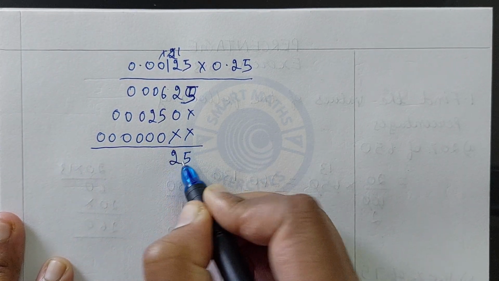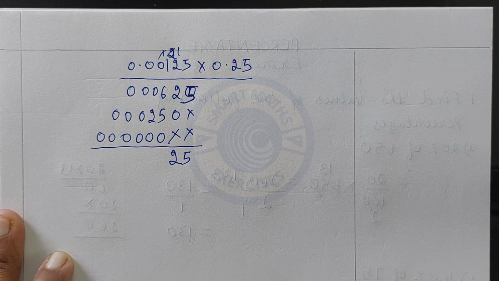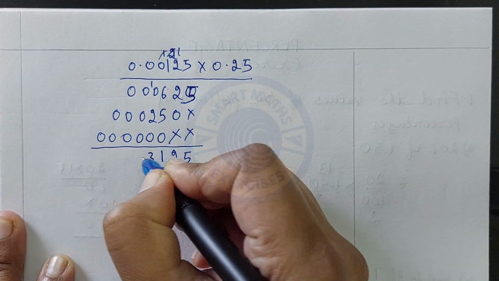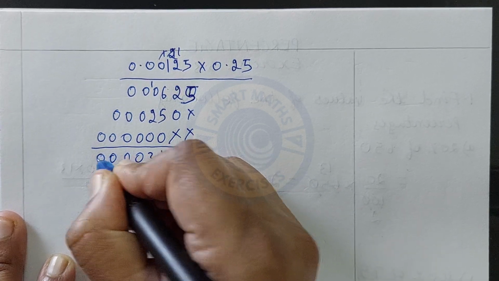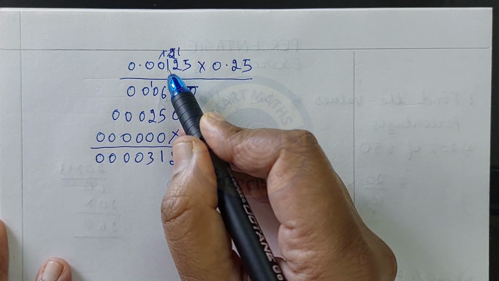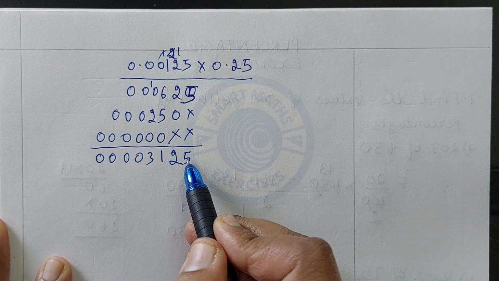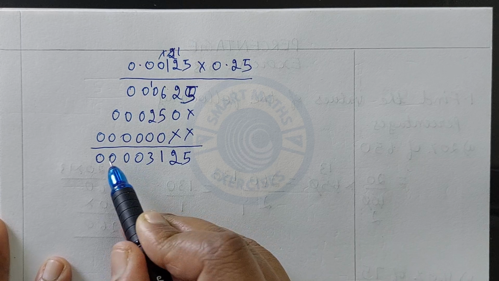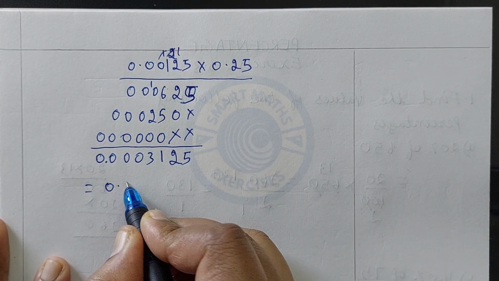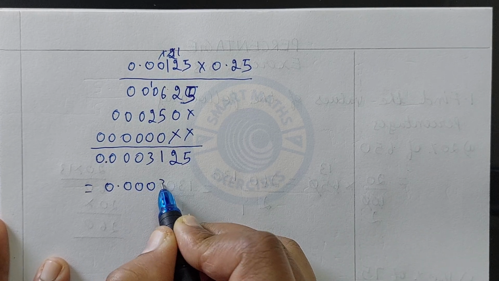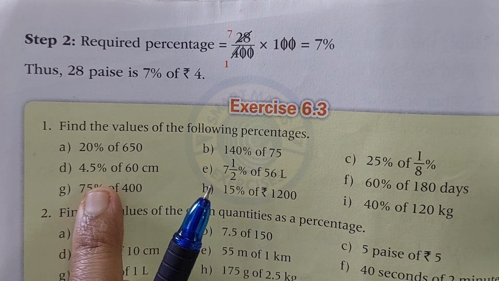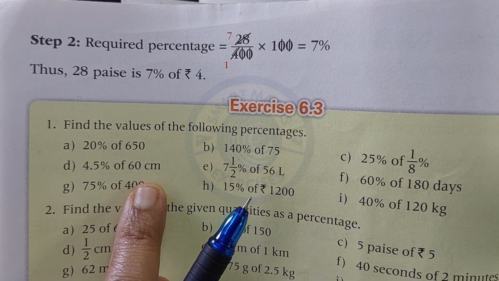5, 2, 6 plus 5, 11. 2 plus 1, 3, 0, 0, 0, 0. Decimal point after 1, 2, 3, 4, 5, 6, 7 digits. So answer is 0.0003125. Next question. 4.5% of 60 centimeter.